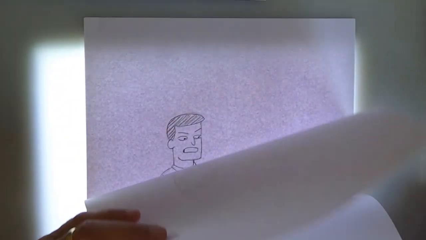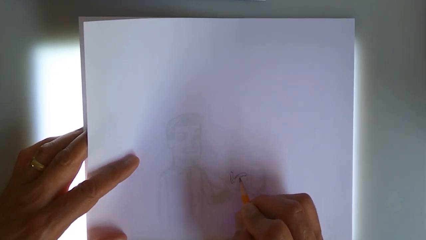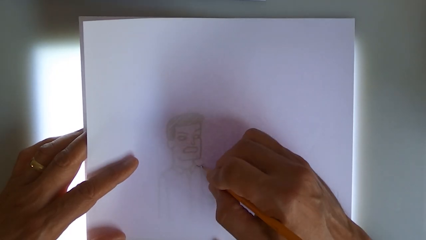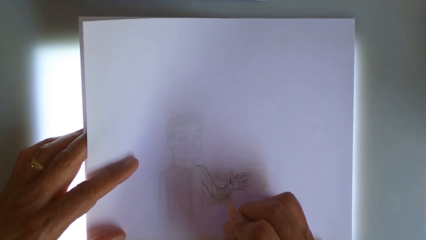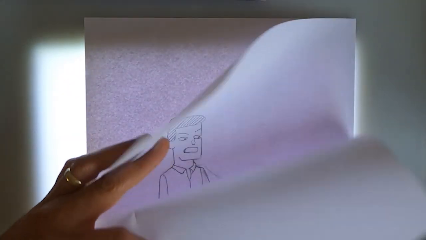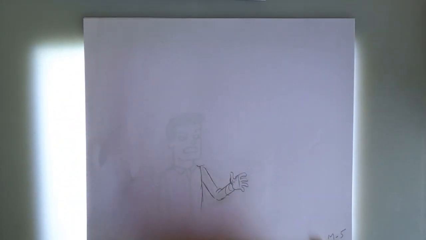And the next drawing for his hand to come up would be around like this. That's 5.